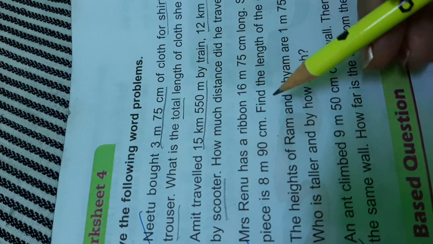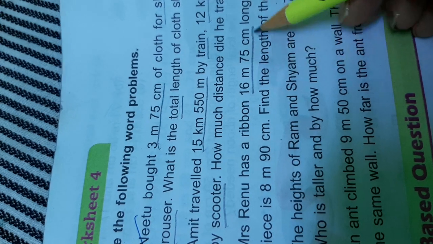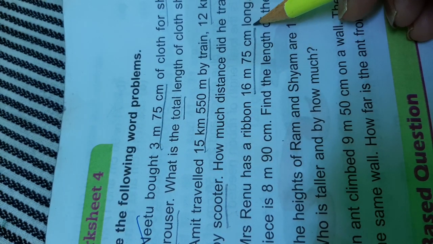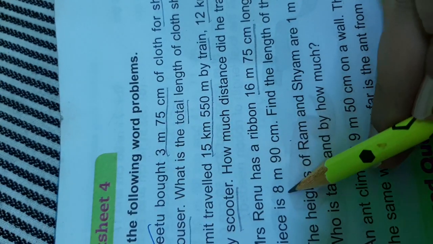She cuts it into two pieces. One piece is 8 meter 90 centimeter. Find the length of the other piece. Now here students, again she bought ribbon. What is the length of the ribbon? Total length is 16 meter and 75 centimeter. This is the length of the ribbon. She cuts it into two pieces. One piece is 8 meter and 90 centimeter. Find the length of the other piece.